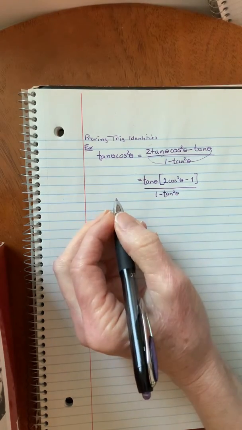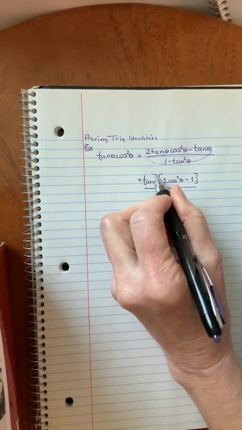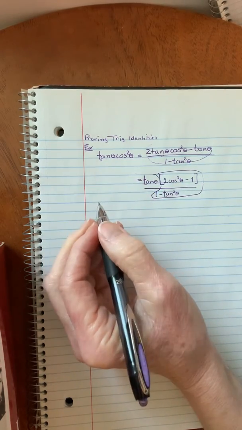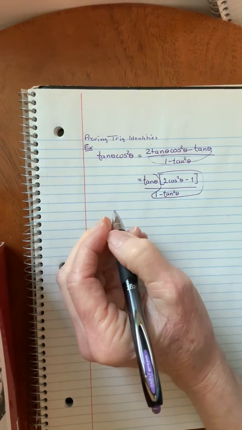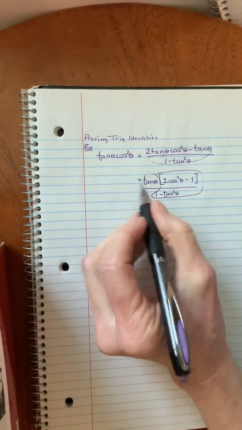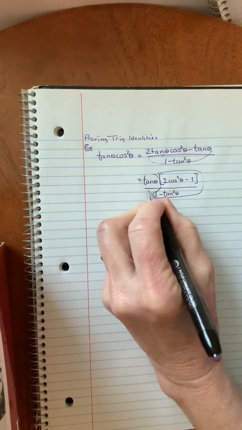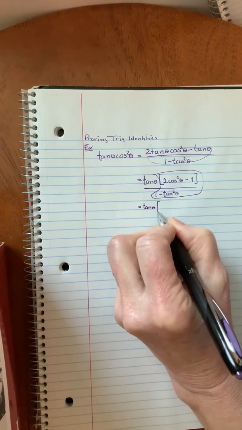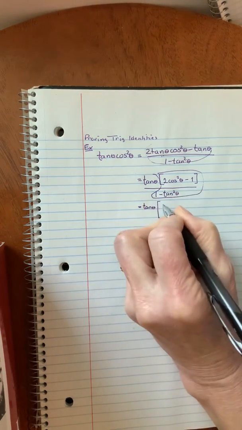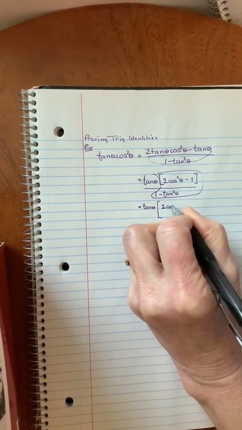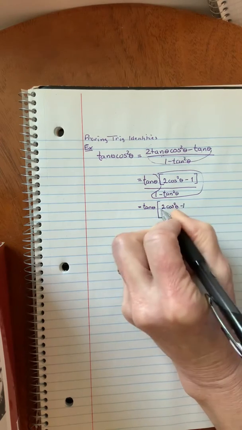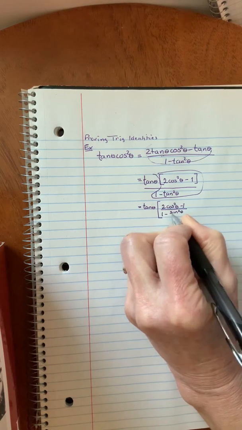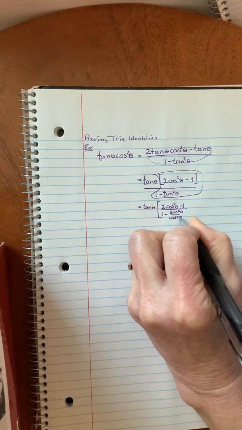What I need to do is work on this part because it has to turn into cosine squared. I don't see how it's going to do that yet, so we're going to work on it. I'm going to turn these into sines and cosines. I'm going to keep the tangent, not change it. And then here I'm going to write this in sines and cosines. Well, it already is. 2 cosine squared of theta minus 1. This is 1 minus the sine squared of theta over the cosine squared of theta.